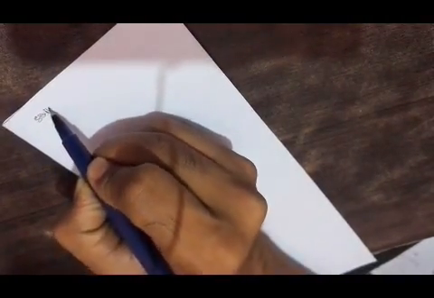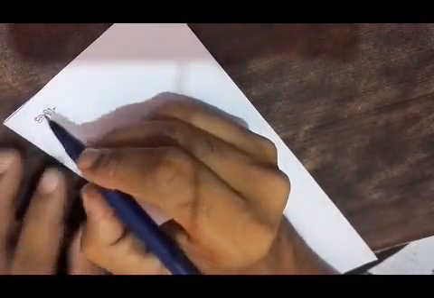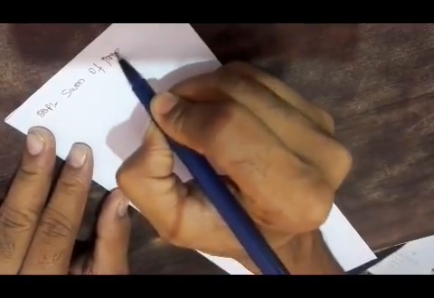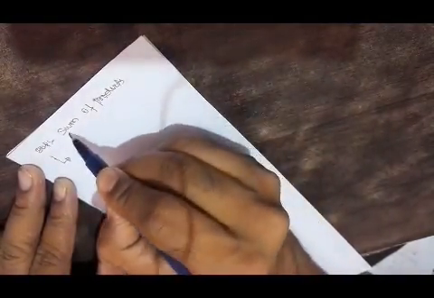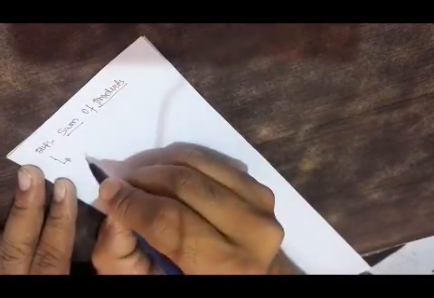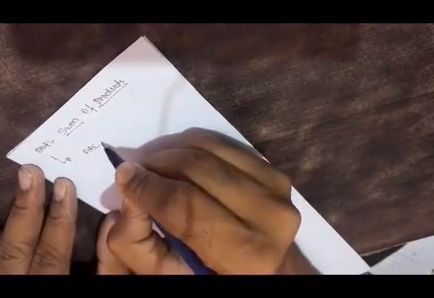First of all, we have the sum of product, SOP form. This is called sum of product. You must have heard about these terms. Let's discuss sum of product first. In sum of product, we have a sum of products, that is, a sum of product terms.